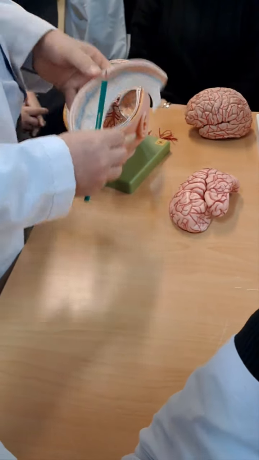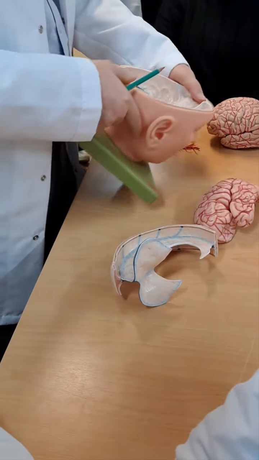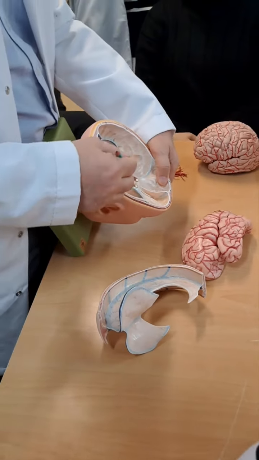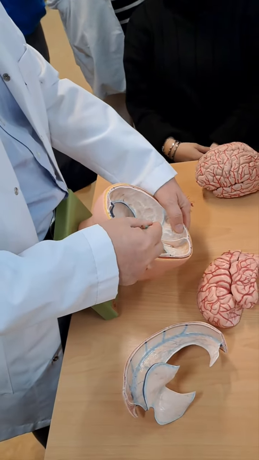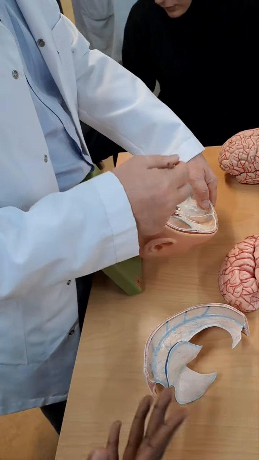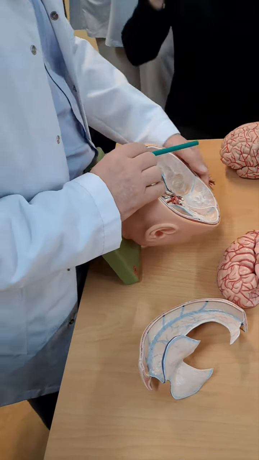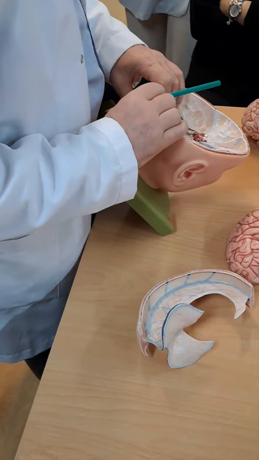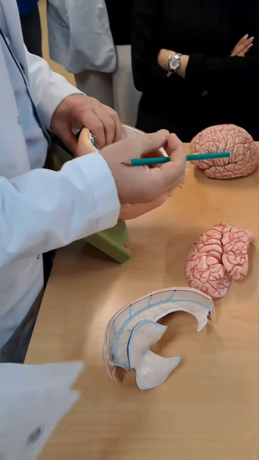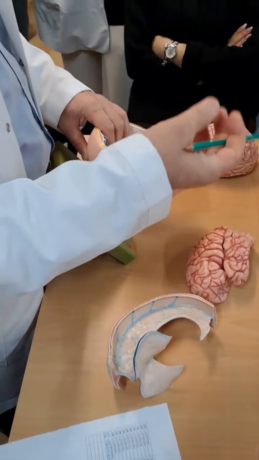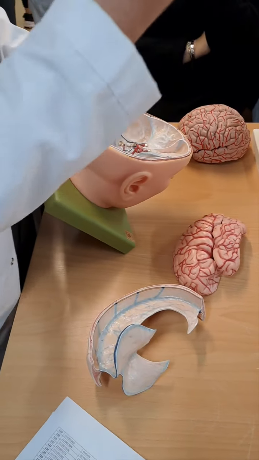Tentorium cerebelli. There is another one here. This is called the diaphragma sellae, over the sella turcica. In the center of the diaphragma sellae, there is a hole which accommodates the infundibulum, or the stalk of the pituitary gland.